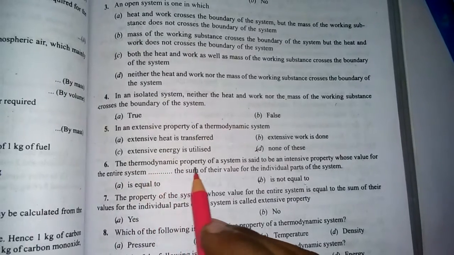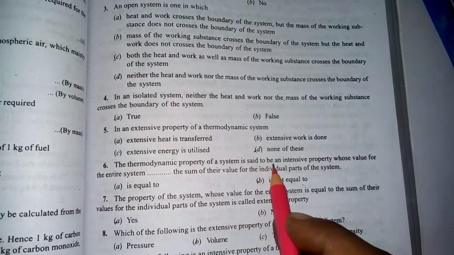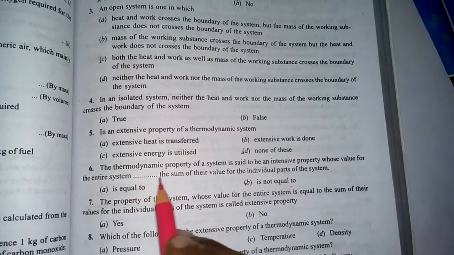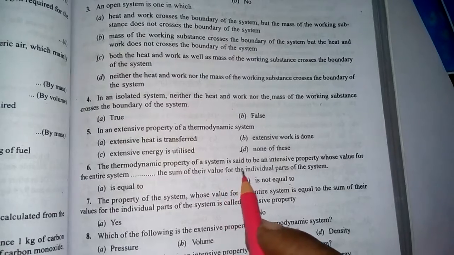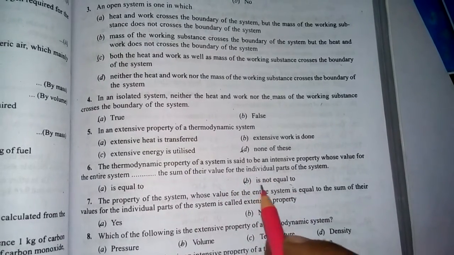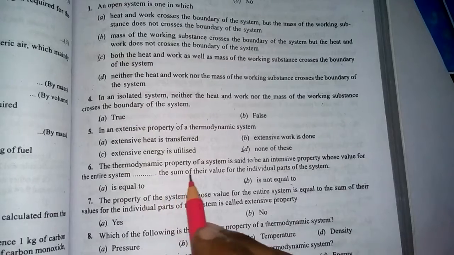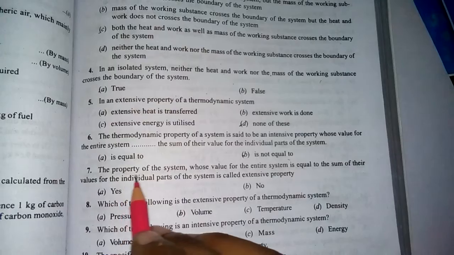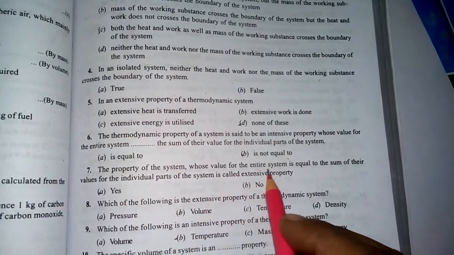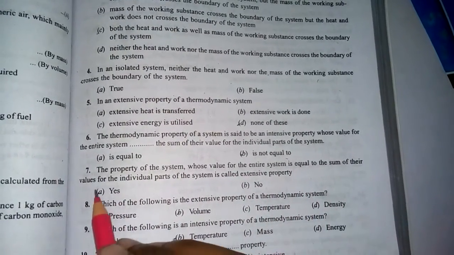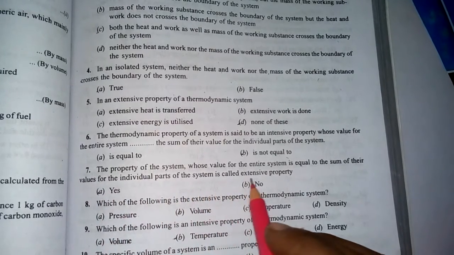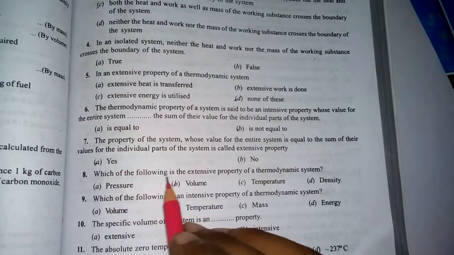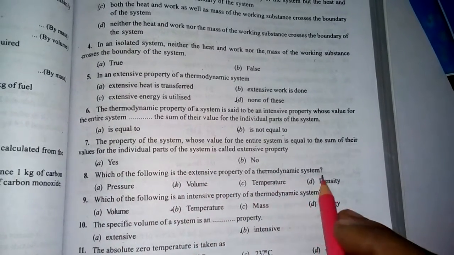Sixth, the thermodynamic property of a system is said to be an intensive property whose value for the entire system is not equal to the sum of their values for the individual parts of the system. Seventh, the property of the system whose value for the entire system is equal to the sum of their values for the individual parts of the system is called extensive property. Answer will be yes.